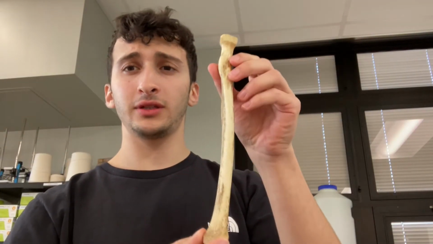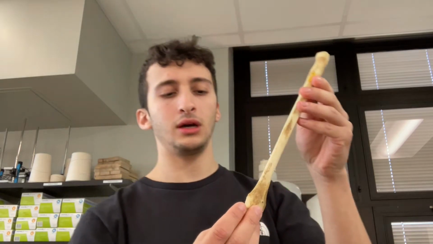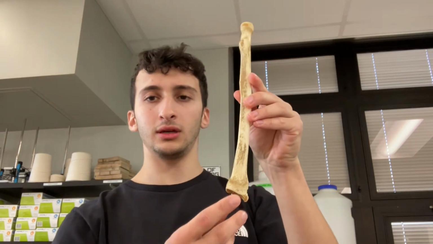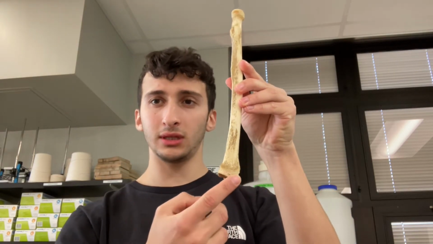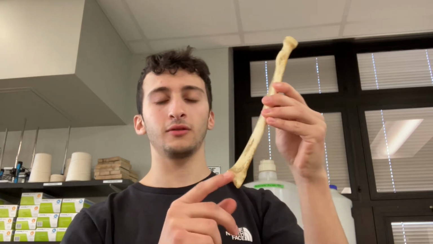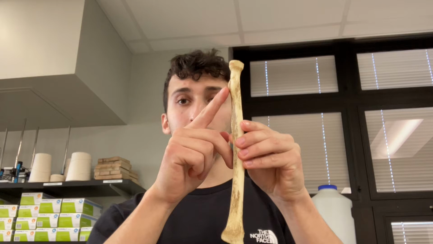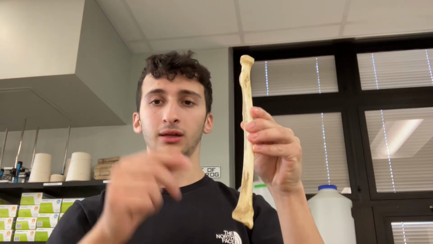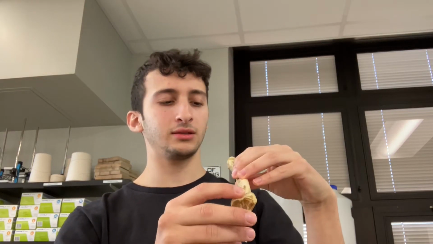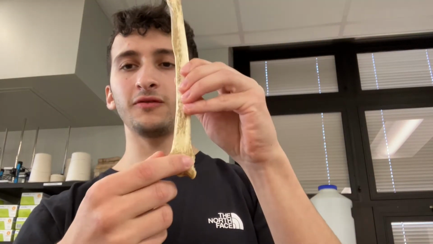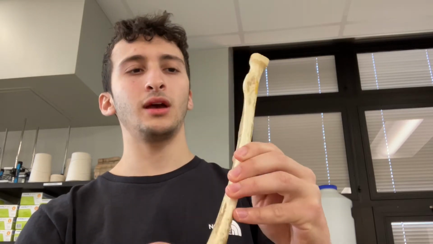So you can tell if it's your left or your right by looking at the distal head. The distal head should be flat, facing anteriorly, and the radial tuberosity here should be pointing medially. So we know that this has to be the left because it's flat at the distal head and the radial tuberosity points medially.